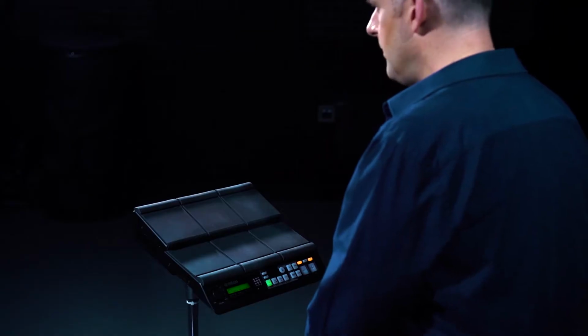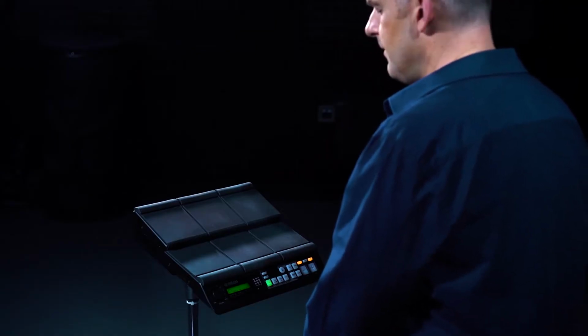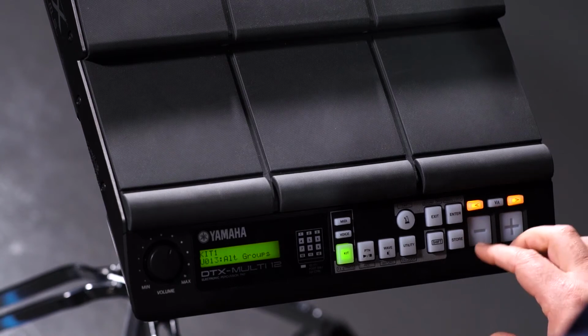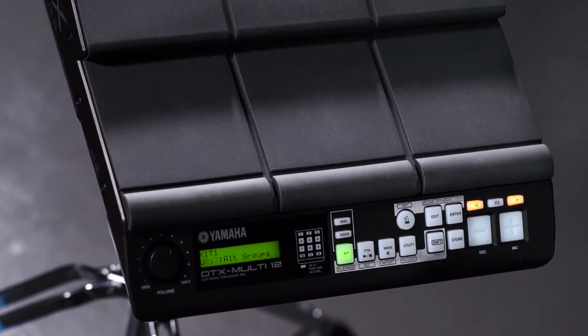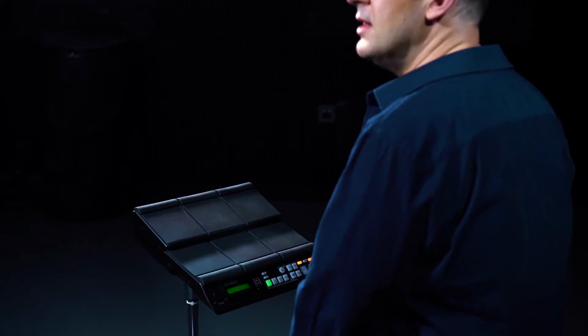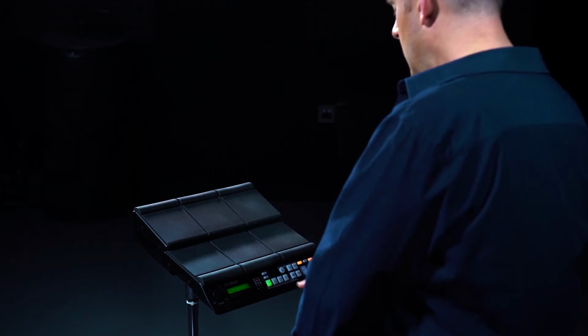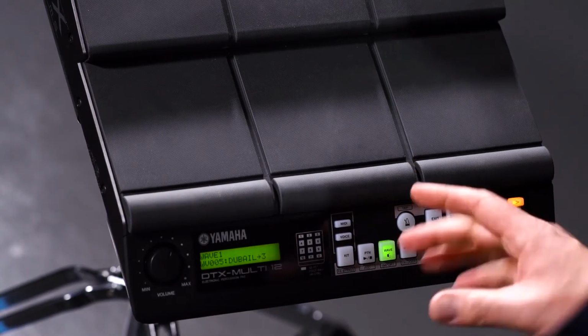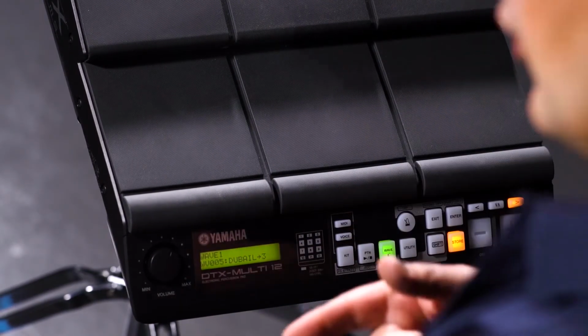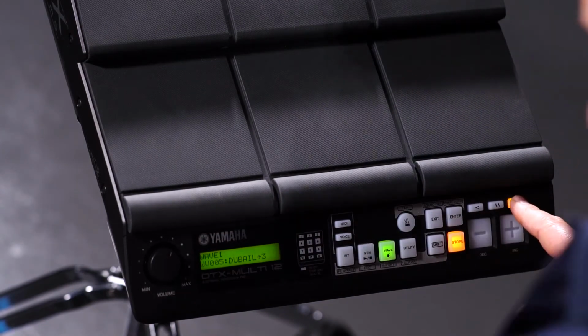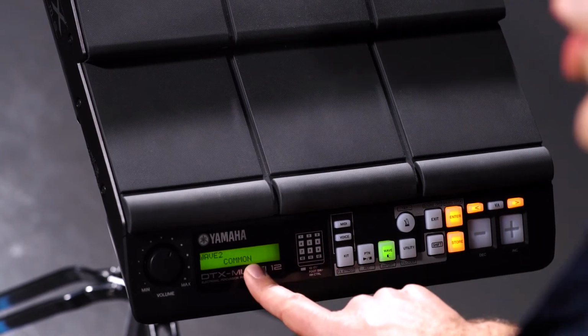I've got one of the loops on this pad. And that just continues round and round and round because I've turned on loop mode. To turn on loop mode is very, very simple. You need to press Wave. You need to find the sample that you want to make a loop. Then you press the right arrow key once, so it says Common on the screen.